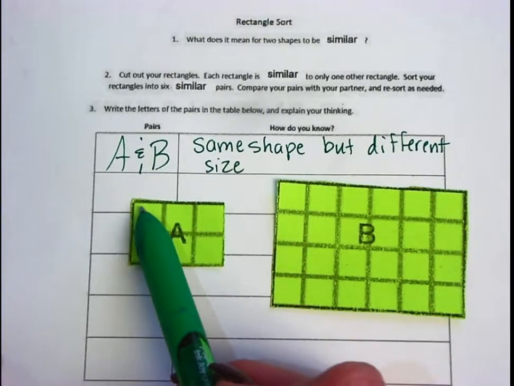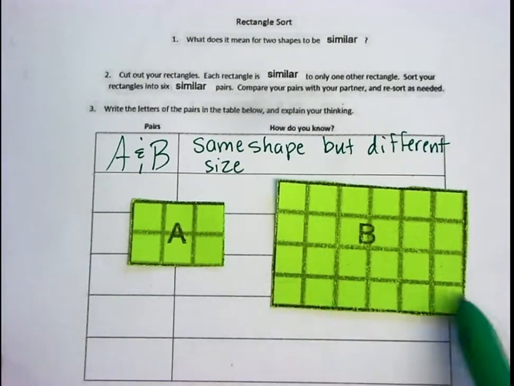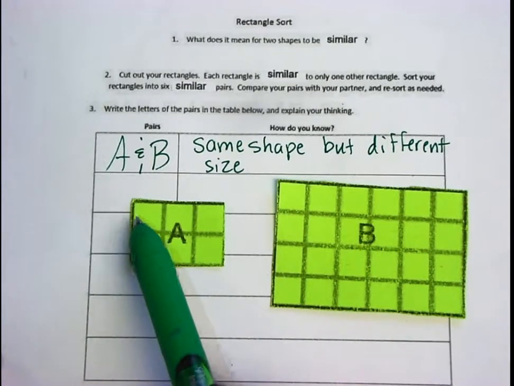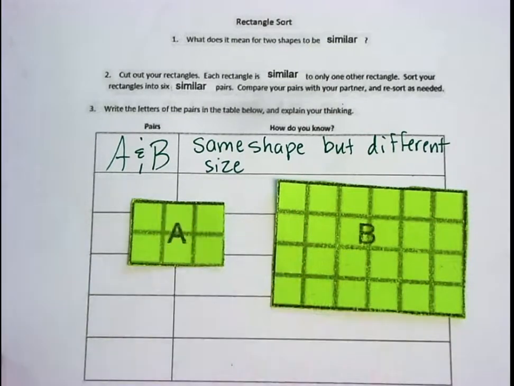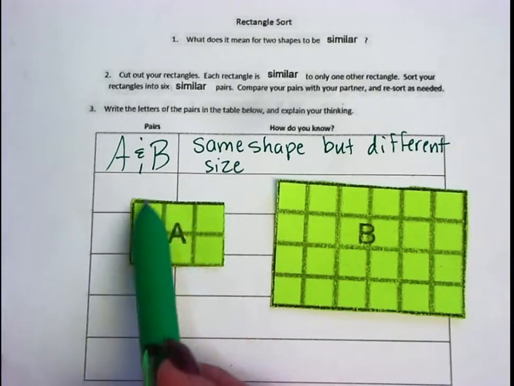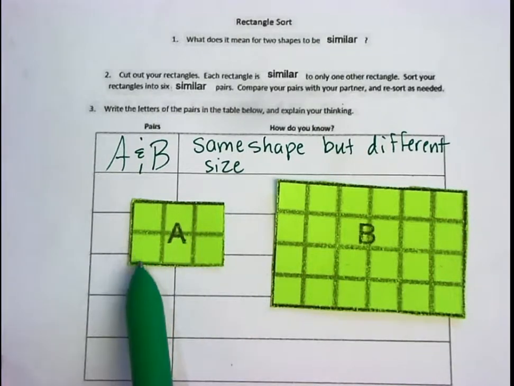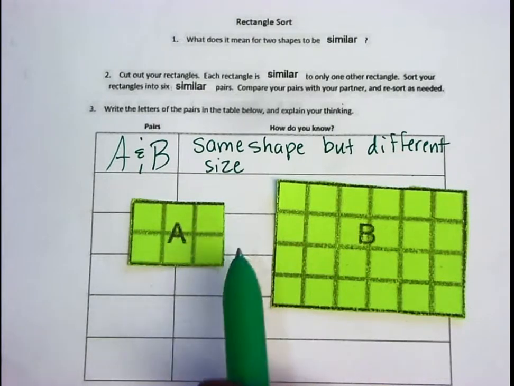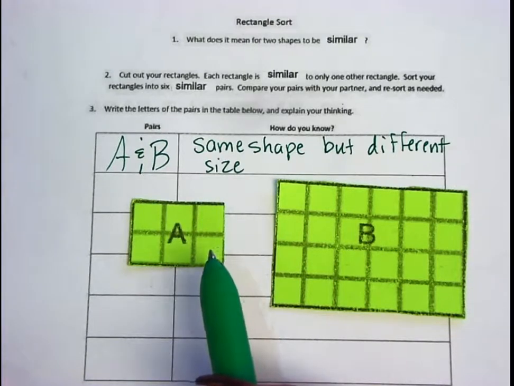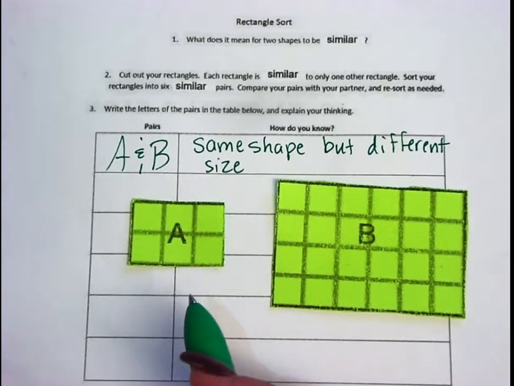What do you notice about the angles of A and B? So if I look at the angles of A and I look at the angles of B, what do I notice is true about them? What kind of angle is this? What kind of angle? Layla? Okay. So you're giving me something really important about the side lengths. So let's talk about that for a second.